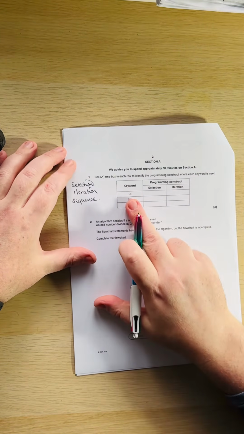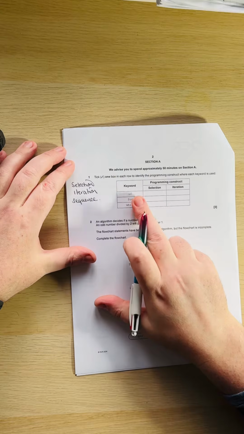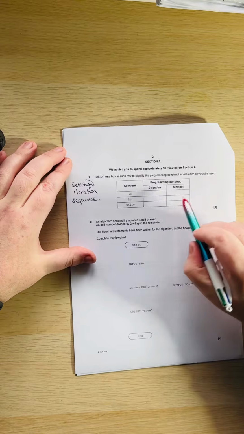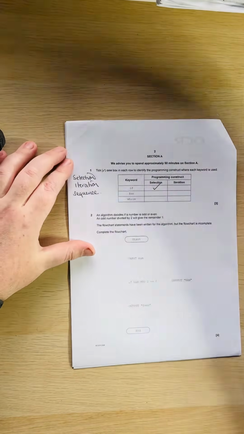So we've got a keyword if. So if it is raining, you could put up an umbrella, but that implies that you would only do it once. So that's not iteration, that would be selection.